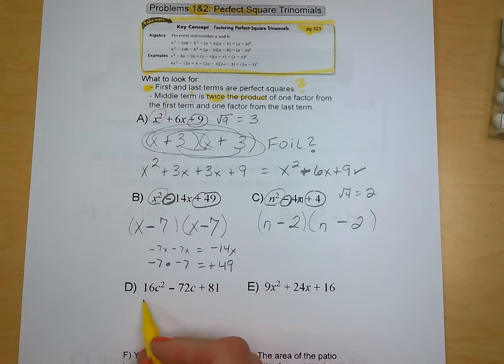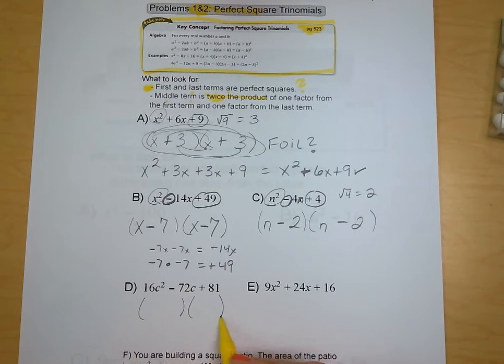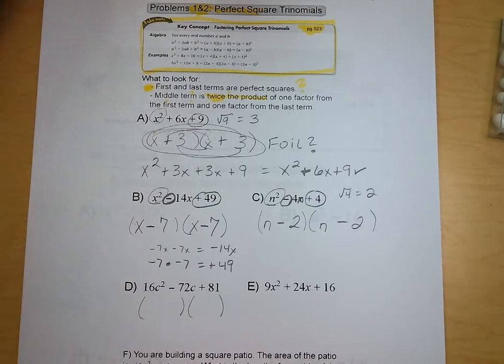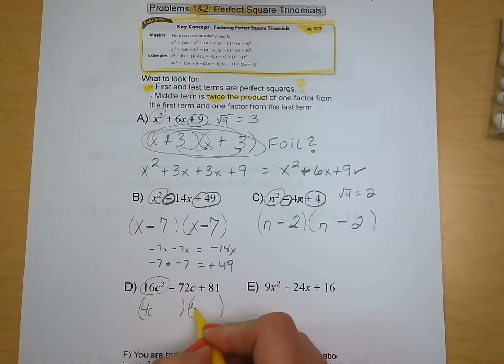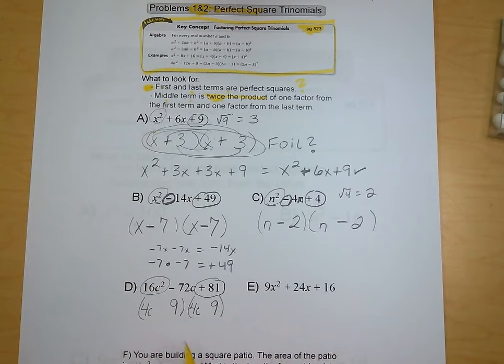All right, letter D, 16c squared minus 72c plus 81. We've got a perfect square there, which is 4c. Positive 81 breaks down into 9's. And now we have a minus 72c. We are subtracting the two terms.